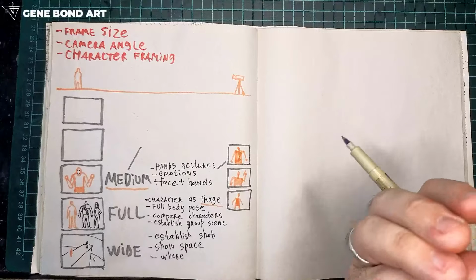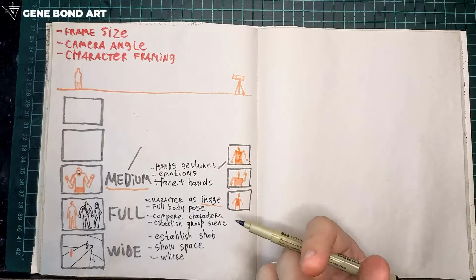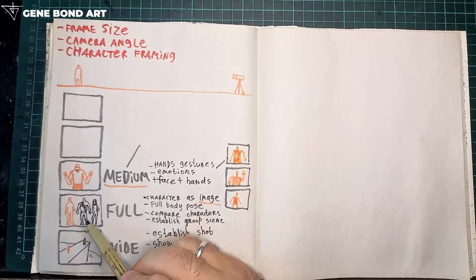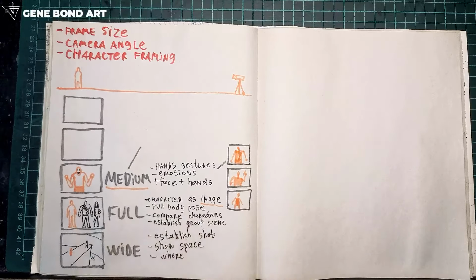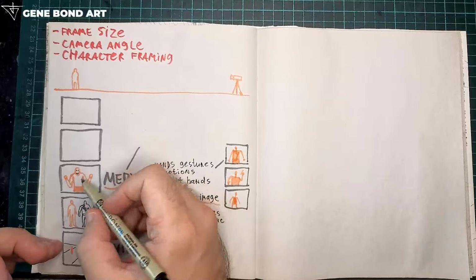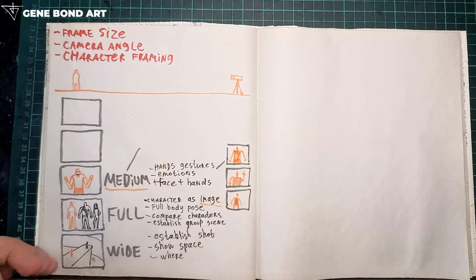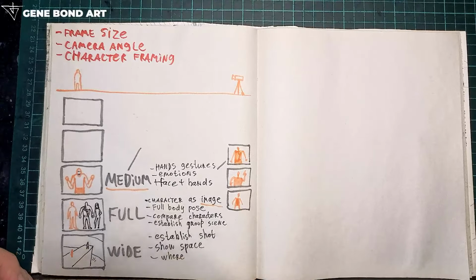So, especially for drawing, for artists, it's very important to choose the level of detalization. You don't focus on emotions when you draw a full shot. You focus more on a general form, general character. When you go to medium, okay, now you start to show emotions. You start to show facial features.